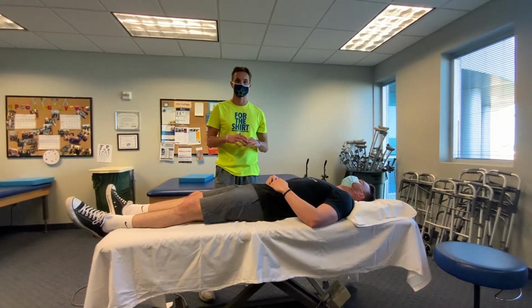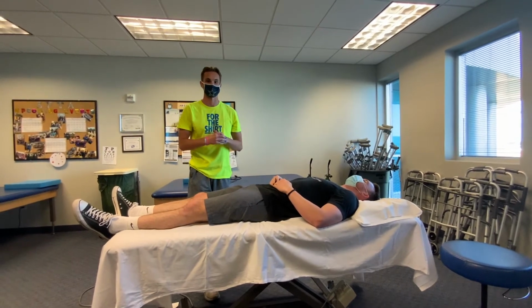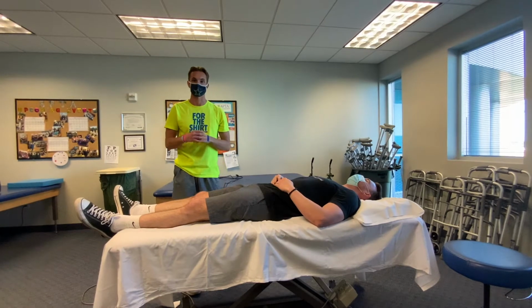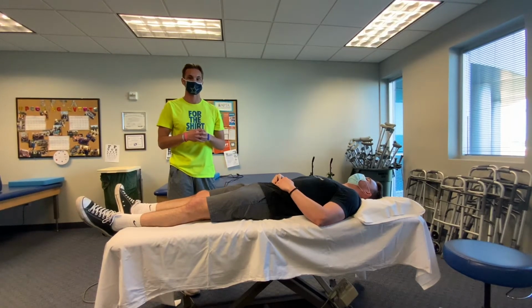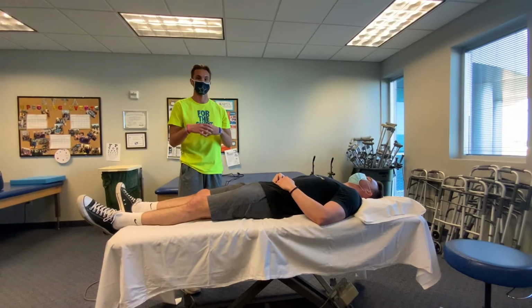So today I will be doing the Glasgow Coma scale on my patient, Daniel. The first thing that you're going to want to test when you do this exam is their eye movement.